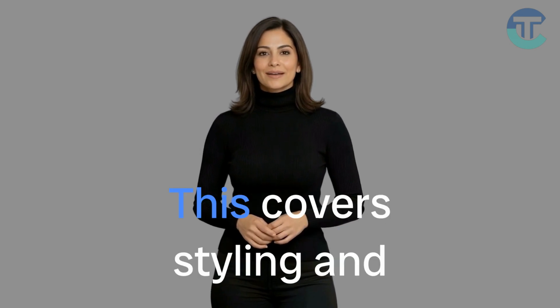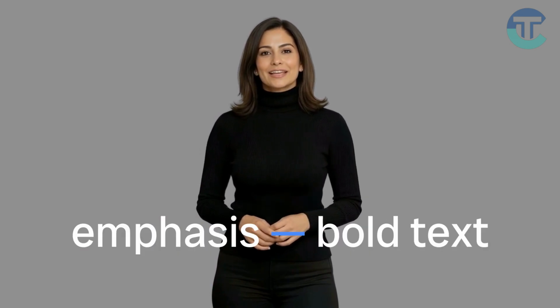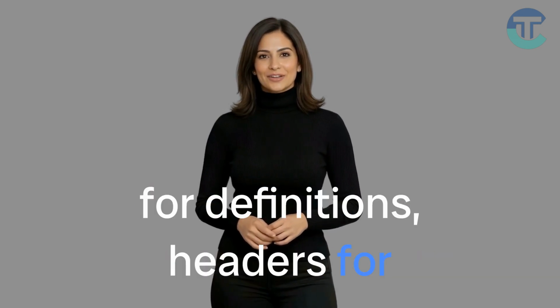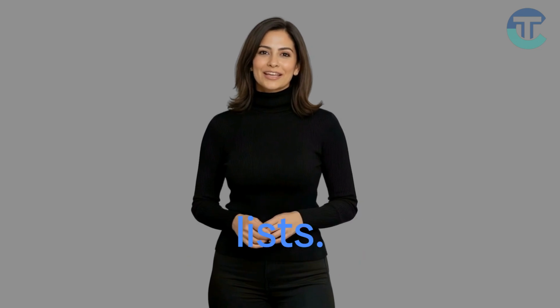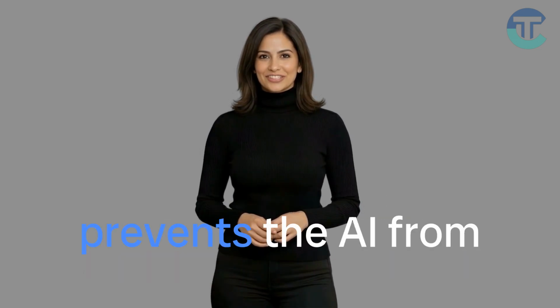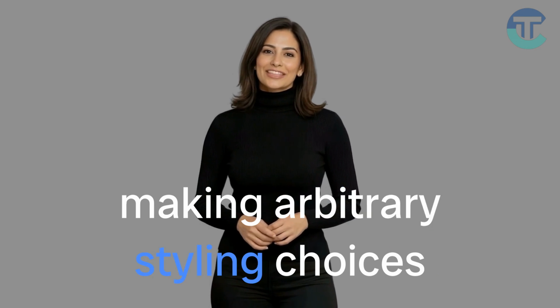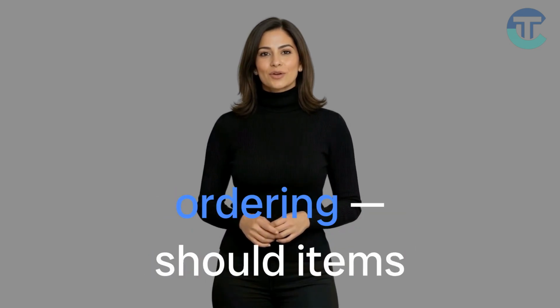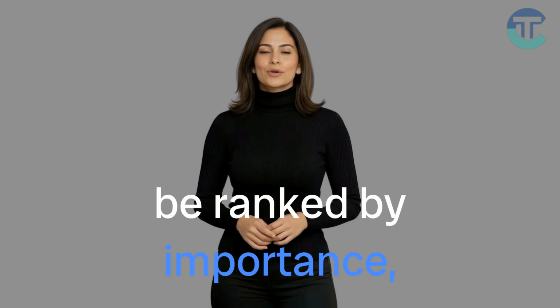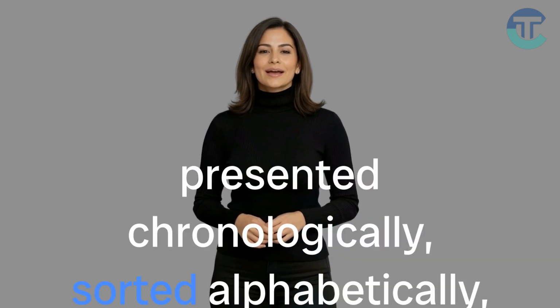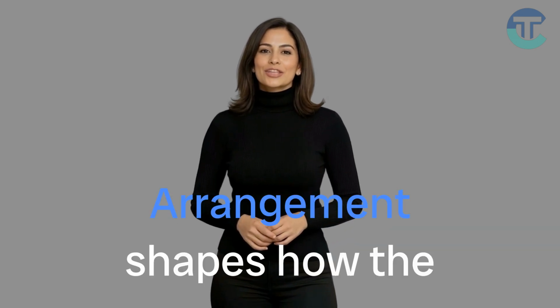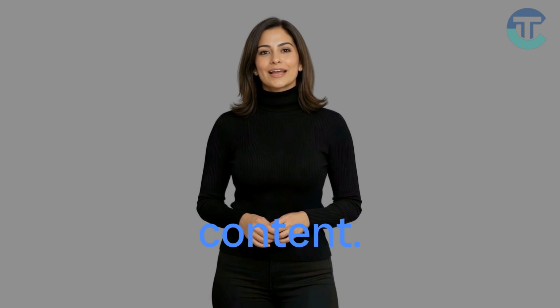M, markup. This covers styling and emphasis. Bold text for key takeaways, italics for definitions, headers for sections, bullet points for lists. Defining your markup preferences prevents the AI from making arbitrary styling choices that may not suit your context. A, arrangement. This controls sequence and ordering. Should items be ranked by importance, presented chronologically, sorted alphabetically, or ordered by some other logic? Arrangement shapes how the reader moves through the content.